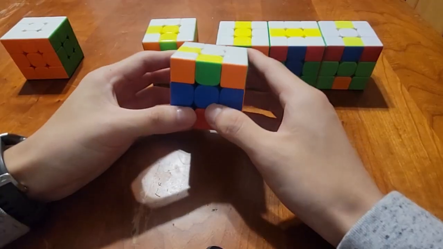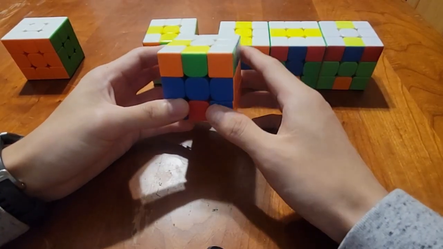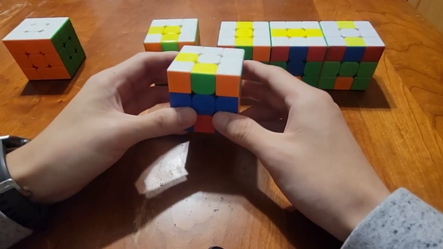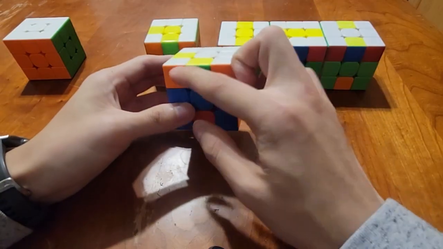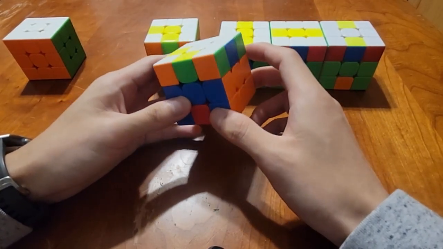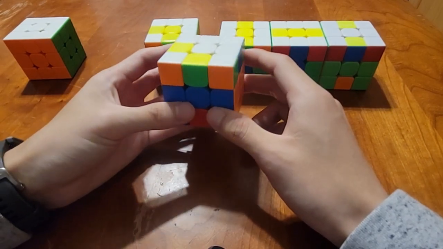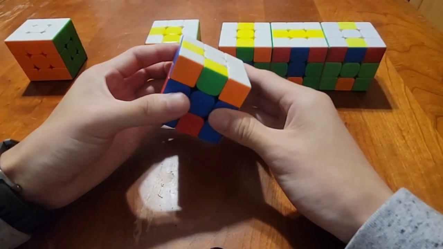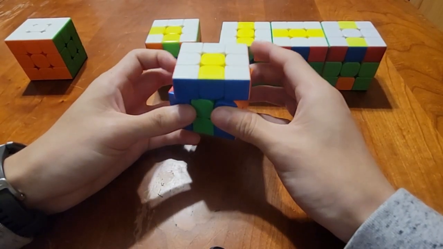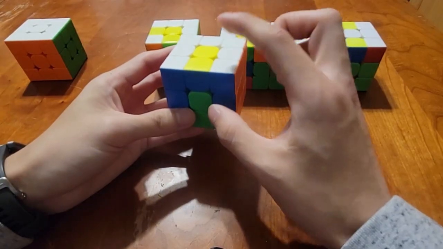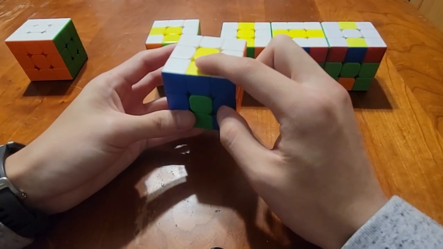If they're different, after doing an M2, the first U move should be whatever U move solves the corners. Here, the U move that solves the corners is going to be a U prime. Again, you want to remember where this color was; it was in the front. After we do M2 U prime, we notice that this is also in the front.